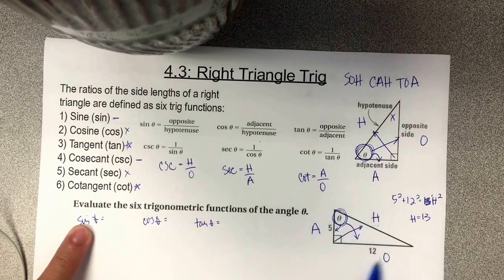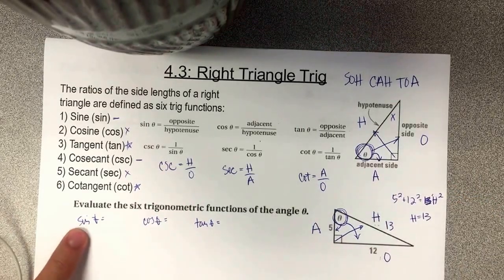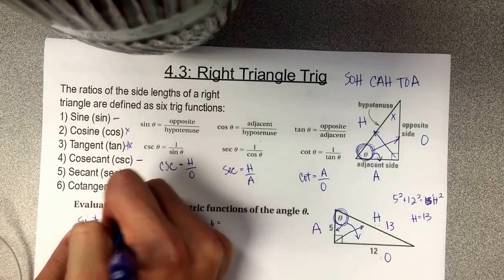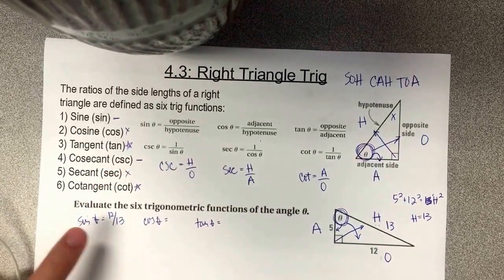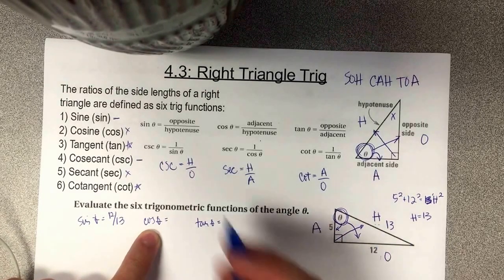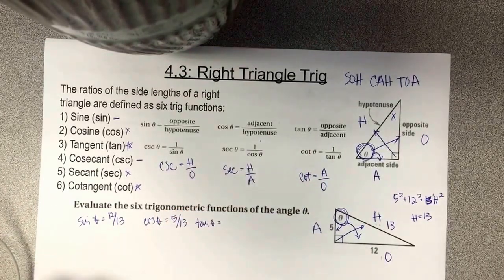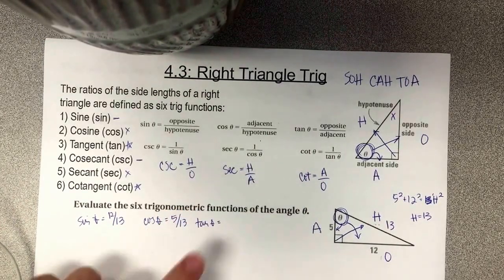So if I look at the way I have this labeled, my opposite is 12. My hypotenuse we said was 13. So sine, its ratio is just the fraction 12 divided by 13. Cosine is always the adjacent over the hypotenuse. Adjacent is 5, hypotenuse is 13. So cosine is just the ratio, 5 over 13.